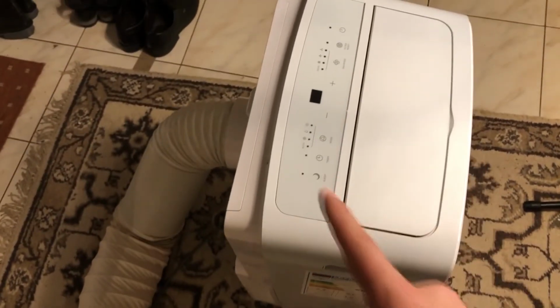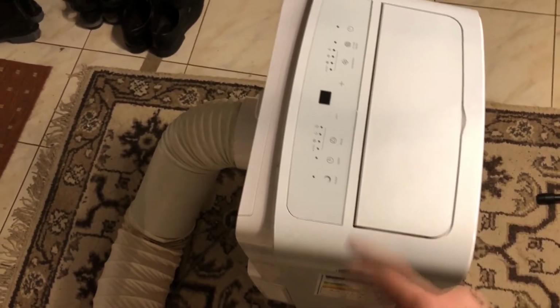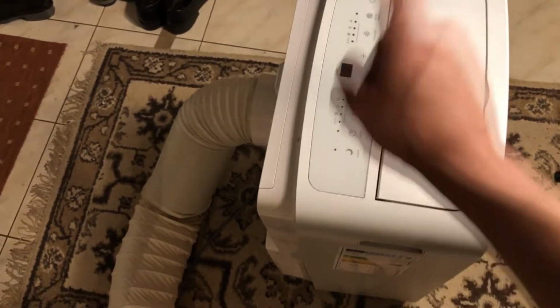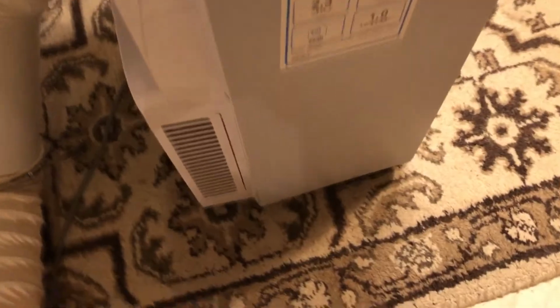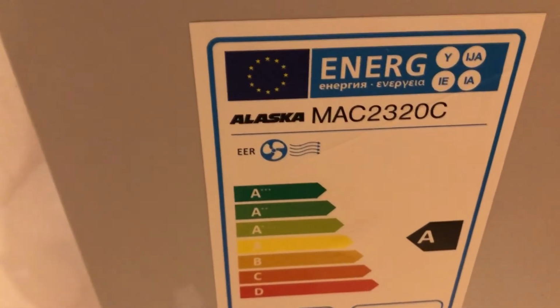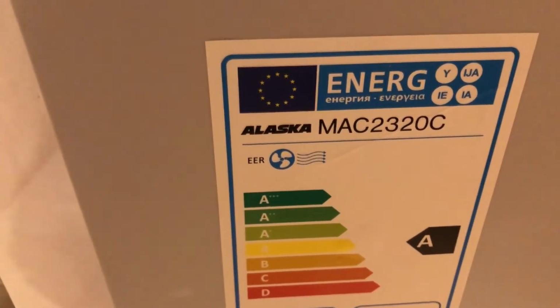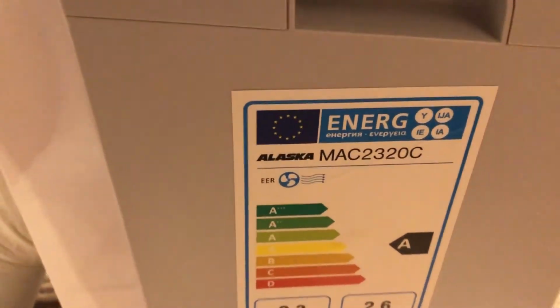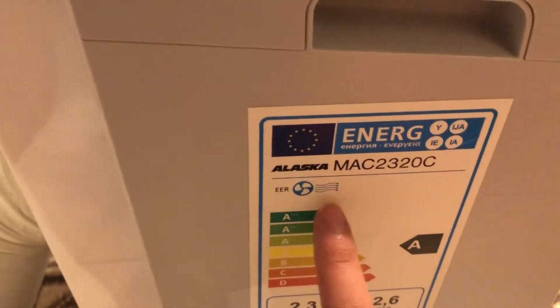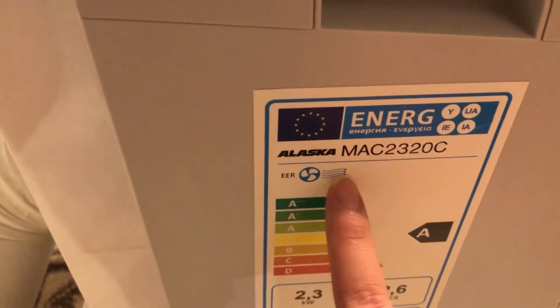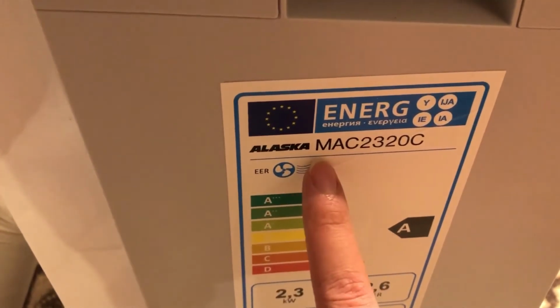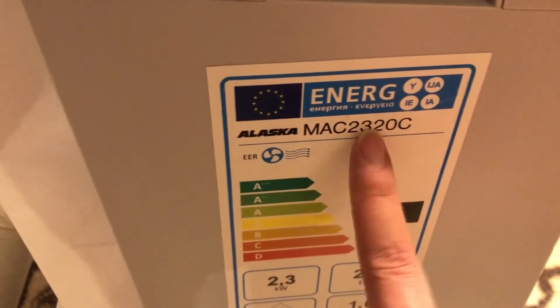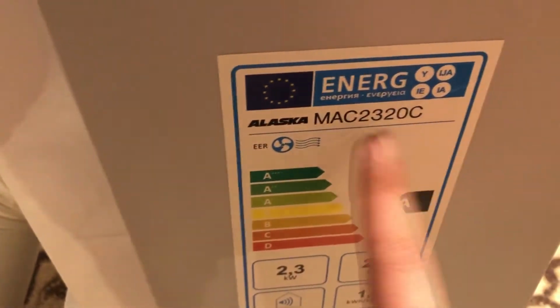Also, the code E8 isn't only a generic code with just this unit, the Alaska Mag 2320C. It's also branded under a couple of different brands, but the model name is the same, or maybe slightly different.